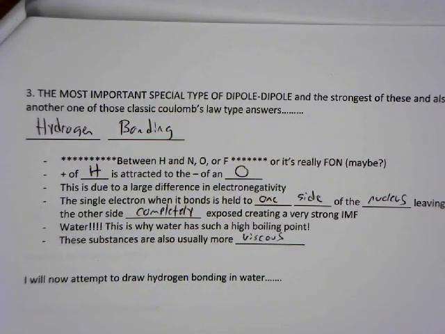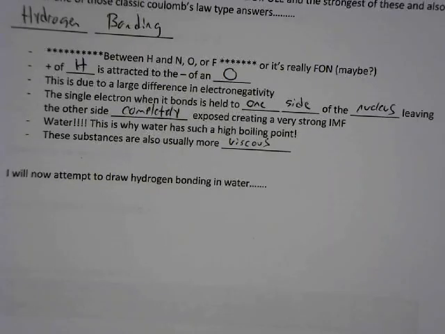These substances are also usually more viscous. A lot of times. Now, water's not super viscous, but a lot of times when you have a lot of hydrogen bonding, it's going to be thick. All right? Because it's super, super attractive. So it's going to be thick. T-H-I-C-K. Thick.